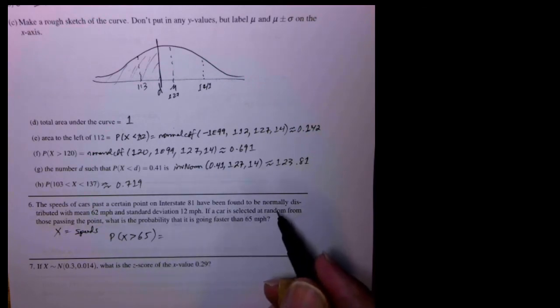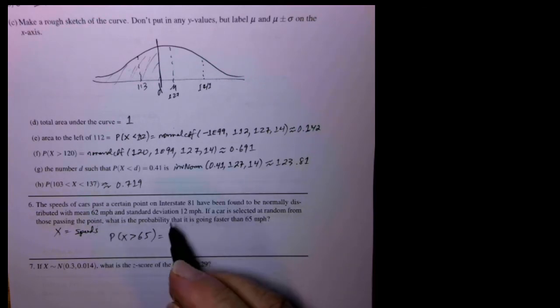Okay, here's another one. The speeds of cars past a certain point on Interstate 81 have been found to be normally distributed, with mean 62 miles an hour and standard deviation 12 miles an hour. If a car is selected at random from those passing the point, what is the probability that it is going faster than 65 miles per hour? So we're just going to let x be the speeds of the cars, right? And we want to know what's the probability that x is greater than 65. Right? So x is normally distributed, we've been told that, with mean 62 and standard deviation 12.